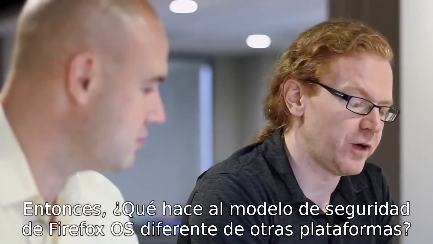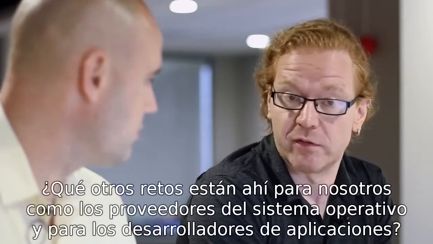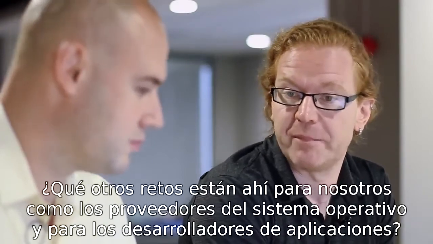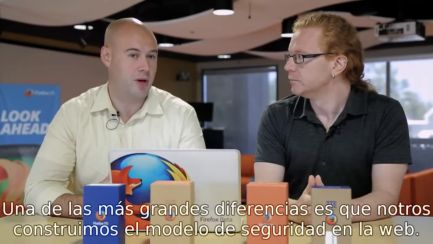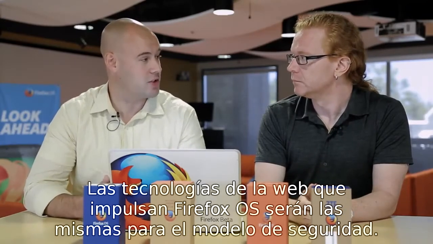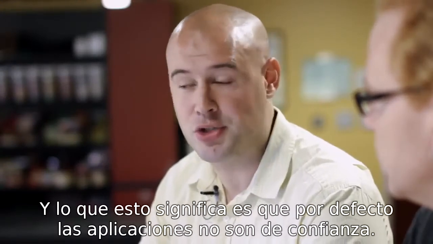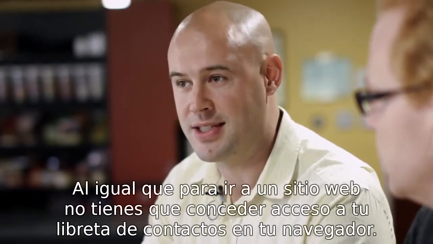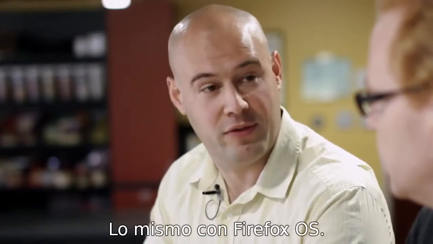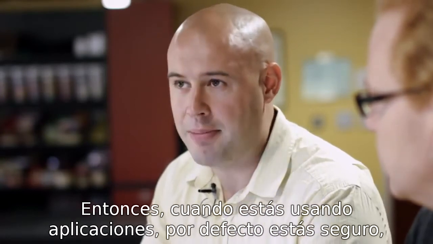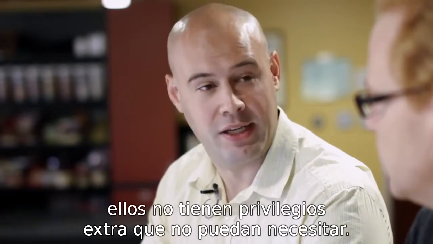So how is the security model of Firefox OS different to other platforms? What other challenges are there for us as the provider of the operating system and for app developers? One of the biggest differences is that we build the security model on the web. The technologies of the web drive Firefox OS, and we do the same thing with the security model. What this means is by default, apps are untrusted. Just like going to a website doesn't necessarily grant access to your contact book on your browser, the same thing with Firefox OS. So when you're using apps, you can be assured that by default, they don't have extra privileges that they might not need.